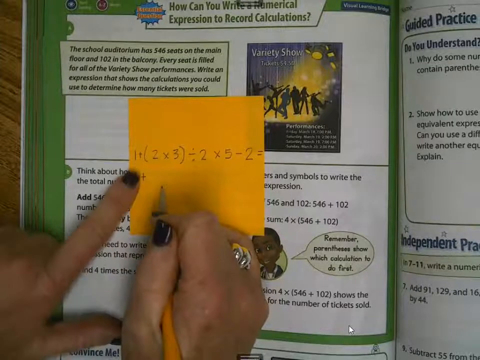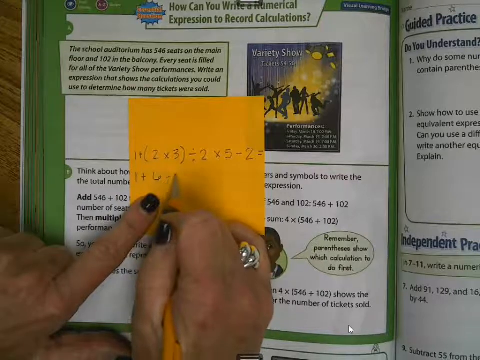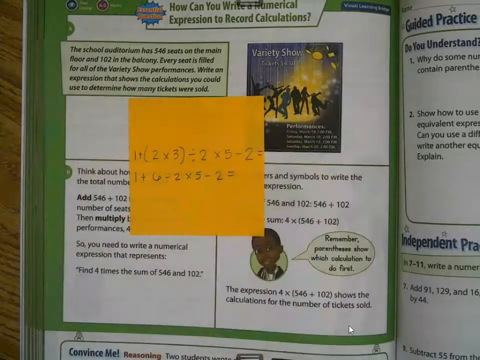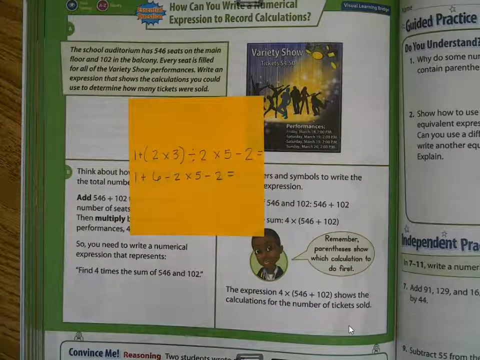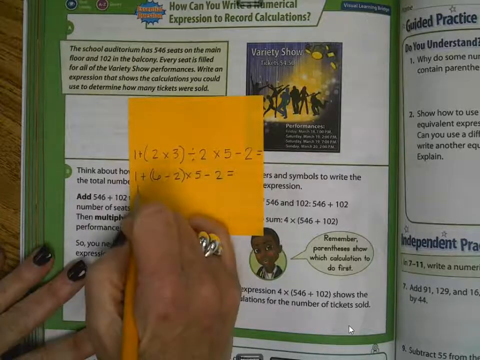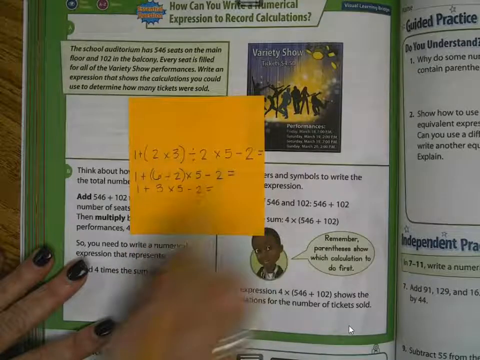So we would bring down the 1 plus, the 6, divide by 2 times 5 minus 2. All the other symbols and numbers have to come down. Now we're working on the multiplication and division, working left to right. So we're going to have to start with 6 divided by 2. So everything comes down.